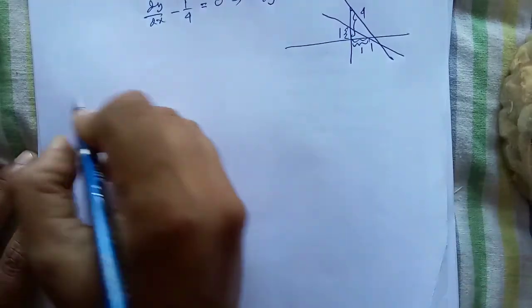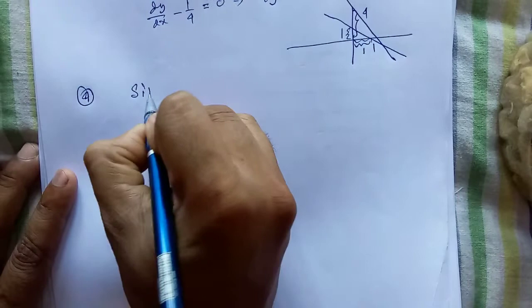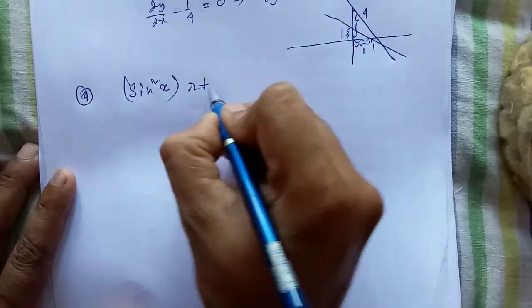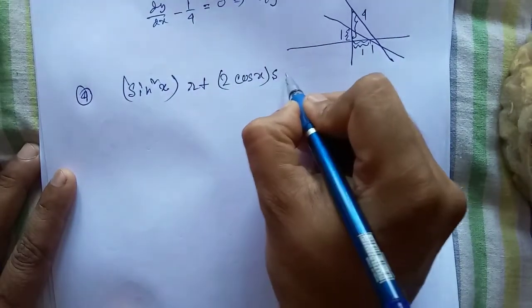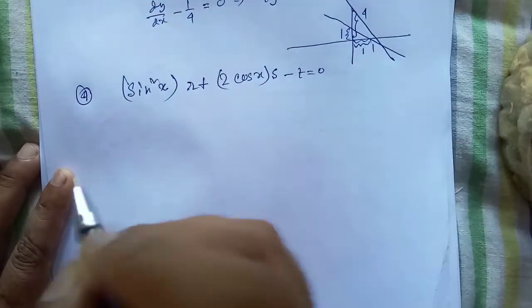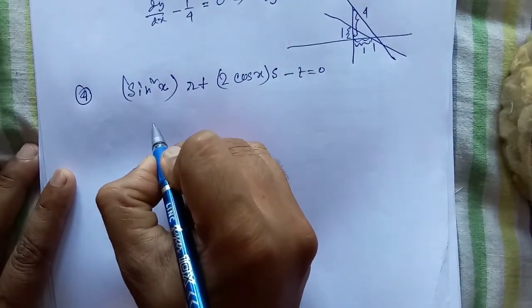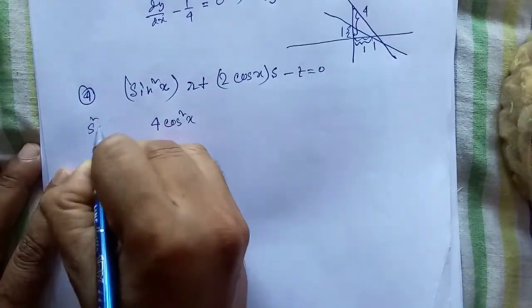Next problem: 4 sin²x · r + 2 cos x · s − t = 0. Now to find the type, this will be s² − 4rt.